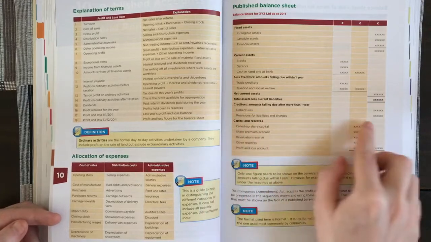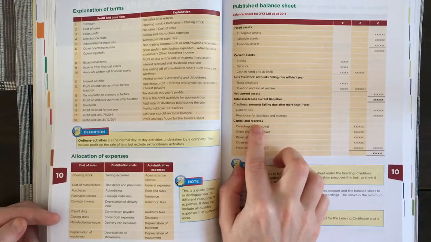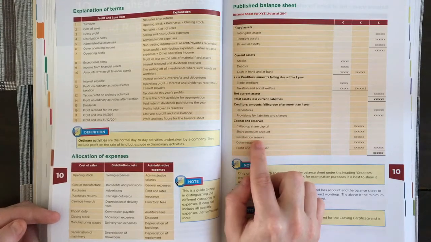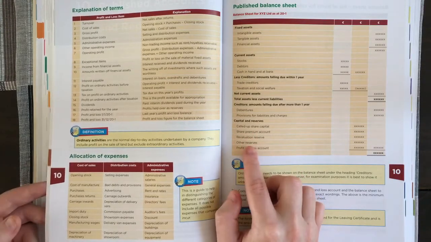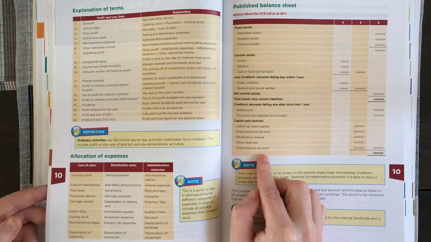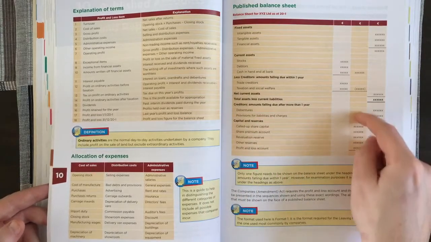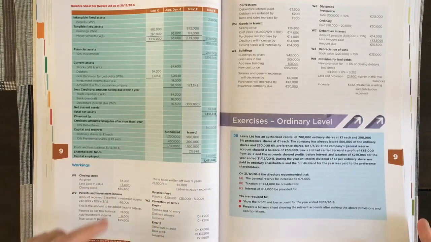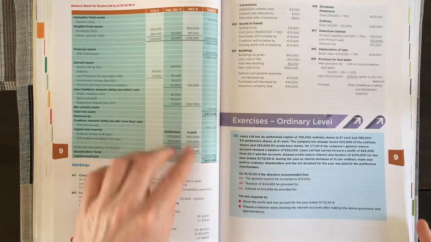Provisions for liabilities and charges. Capital and reserves, so called up share capital, share premium, revaluation, other reserves if they're there, and profit and loss account. So we've seen all those before. We're just listing them. Again, a little less detail in a final accounts of a company question. In a section 1 question we show the authorized and issued share capital separately. We don't need to do that.